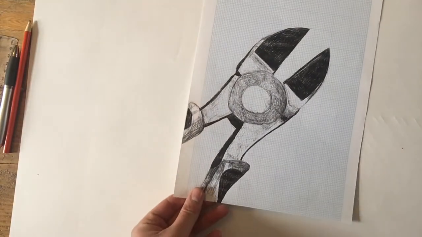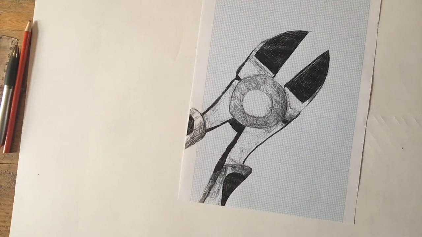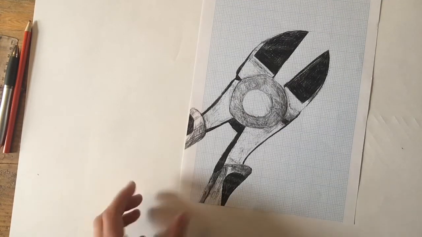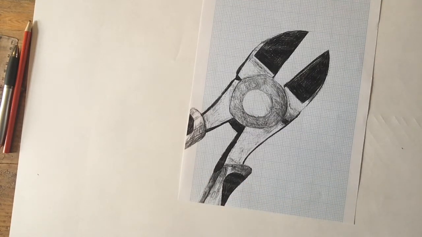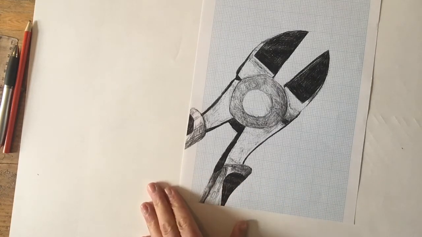So after you're going to spend time now doing a 30-minute drawing of one of your objects using biro pen, pencil or fine liner. And this is a biro pen drawing of a pair of wire cutters on graph paper.